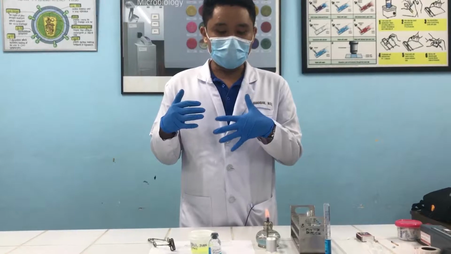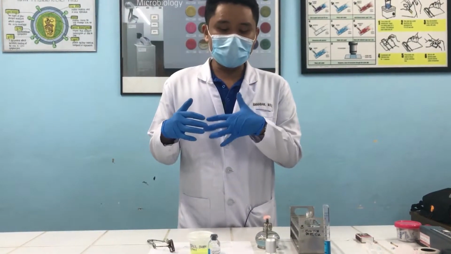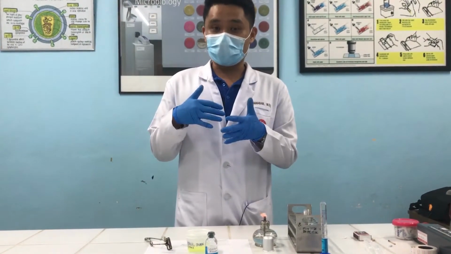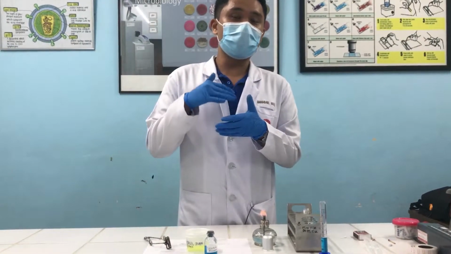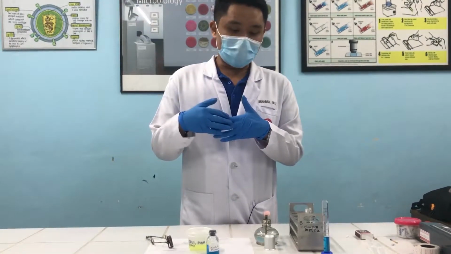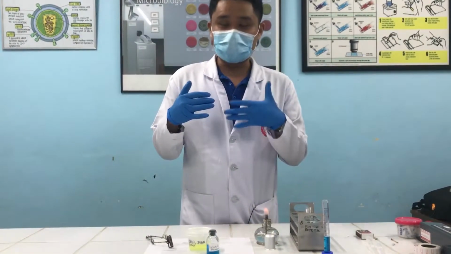And that test is known as your Benedict's test. Now, Benedict's test follows the principle of copper reduction. If your urine has glucose or other reducing sugars, it will reduce copper into cuprous oxide, which usually appears as a red precipitate.